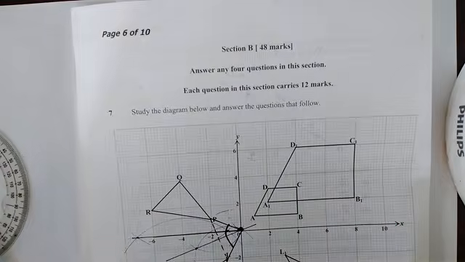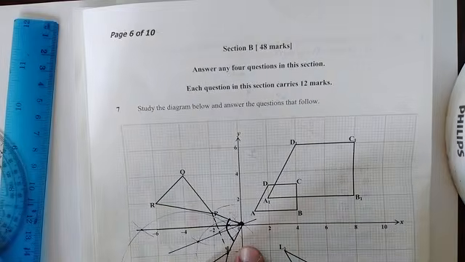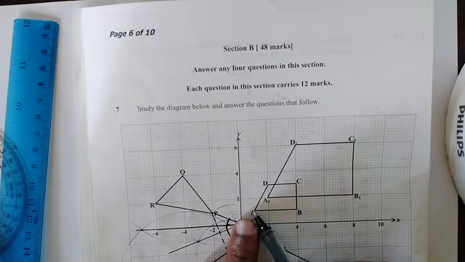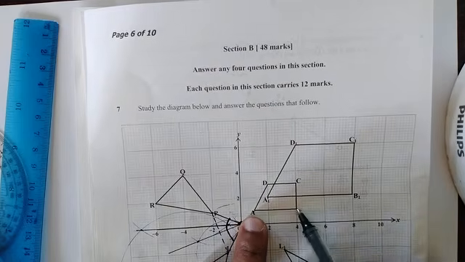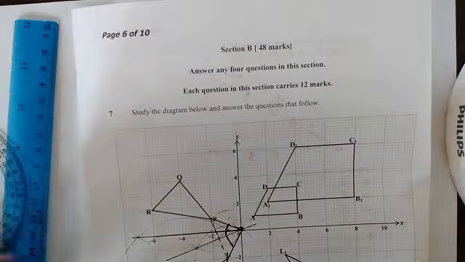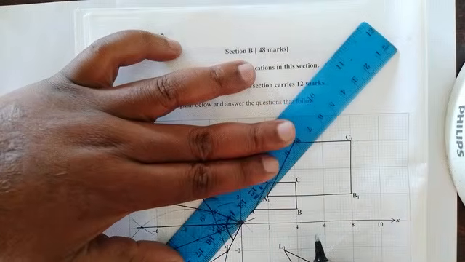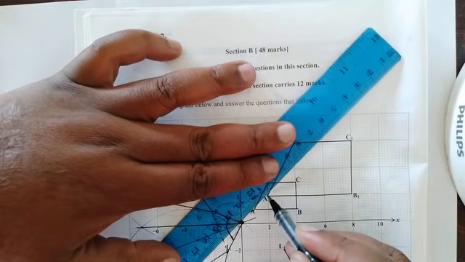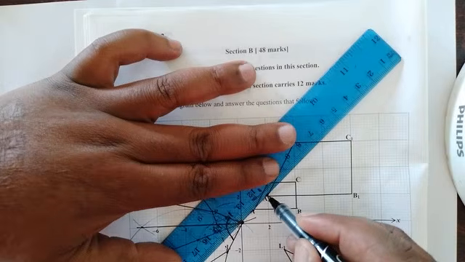So how do you find the center of an enlargement? You identify 2 points. The first one, maybe this one, and the corresponding side for the image. Then you can go to B maybe and its image. You join them. Okay? So I will say, let me join this A image to A. Okay? Join this.